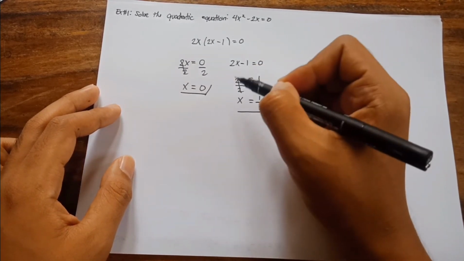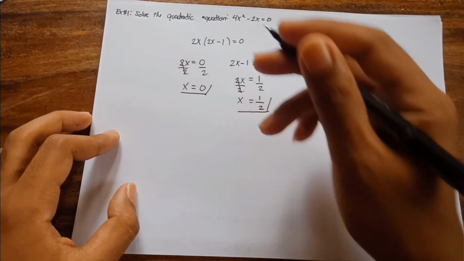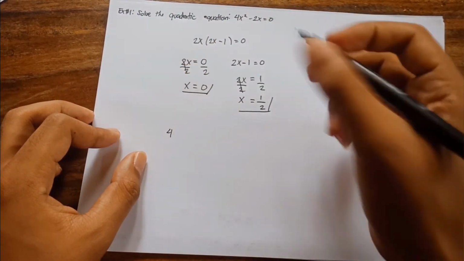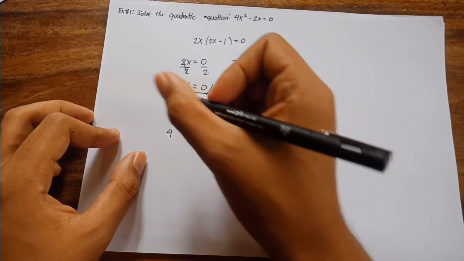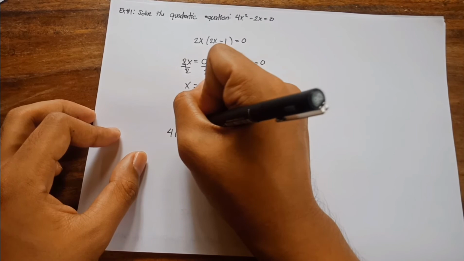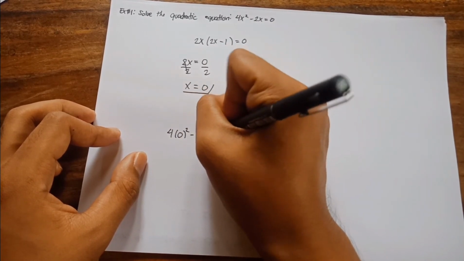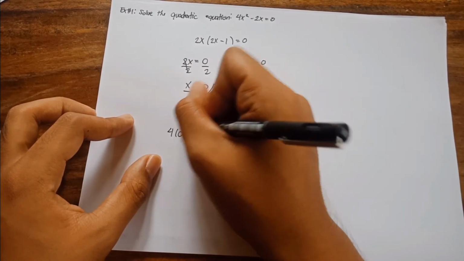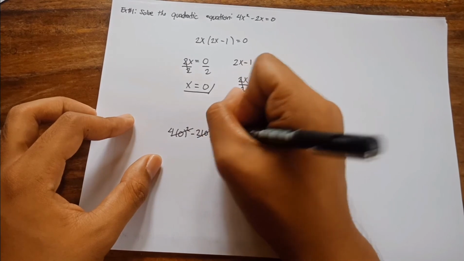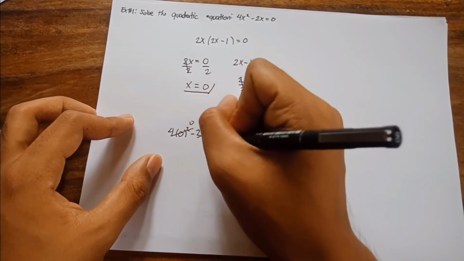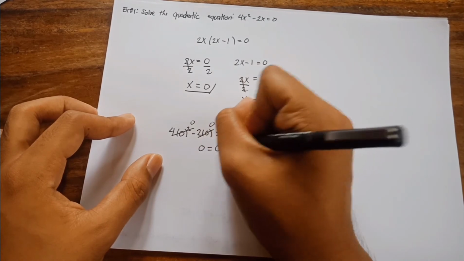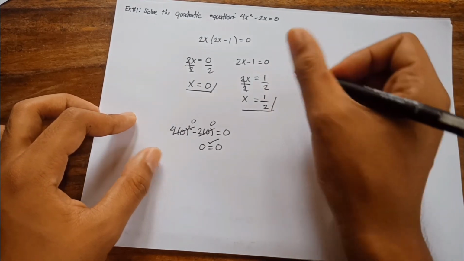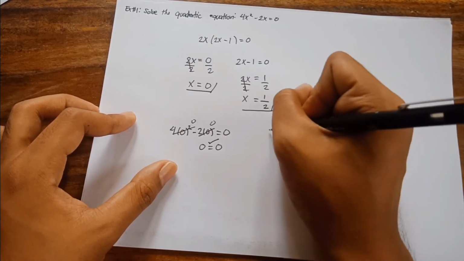Ngayon, i-apply na natin itong nakuha natin dito sa quadratic equation natin. Papalitan lang natin ng 0 yung bawat x. Minus 2, 0, 0. Cancel na to, cancel na to, kasi 0 na yan. Ang mangyayari, 0 equals 0. So, correct. Tama.